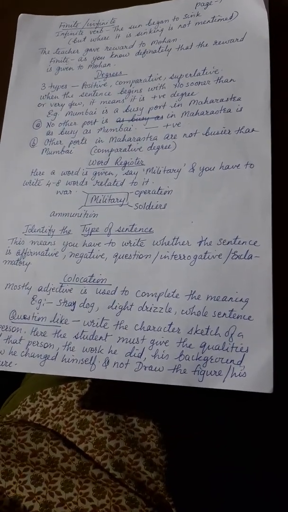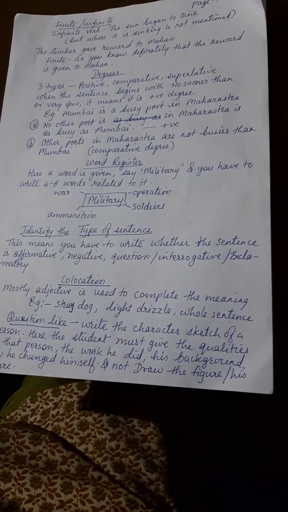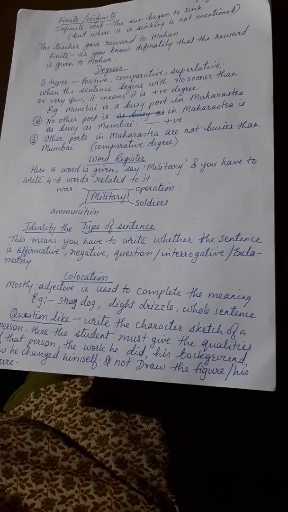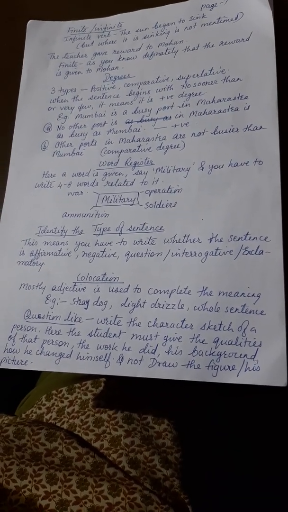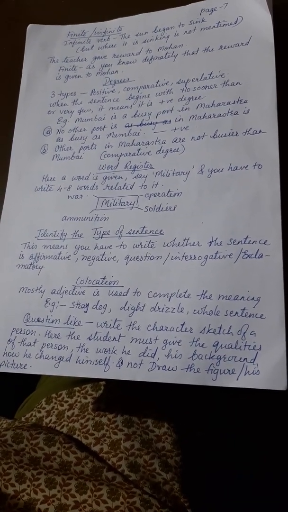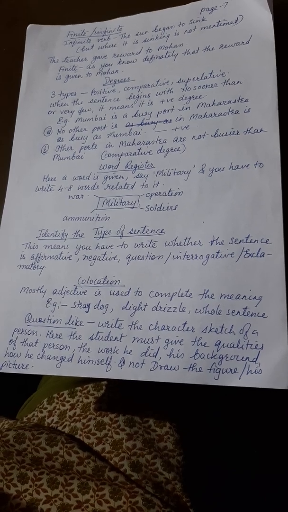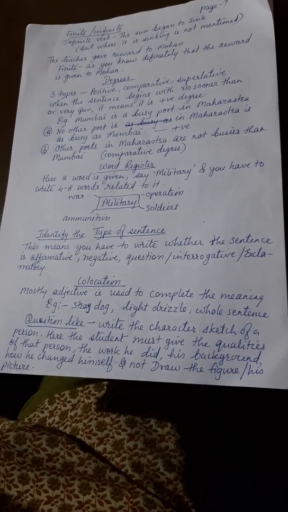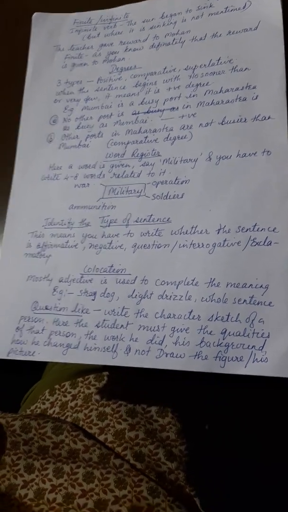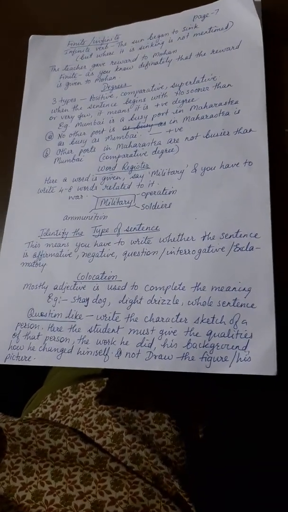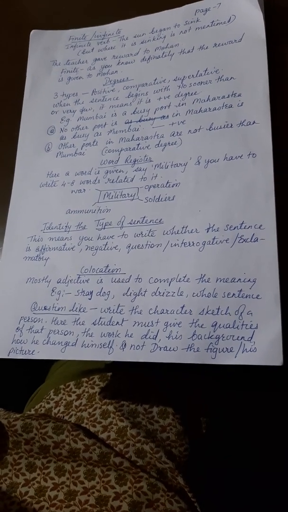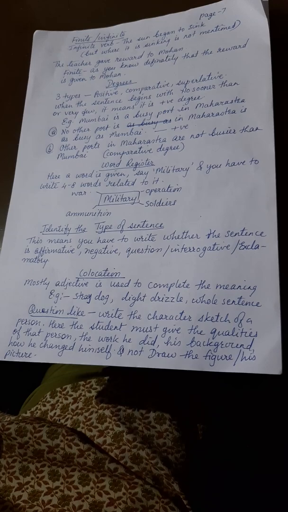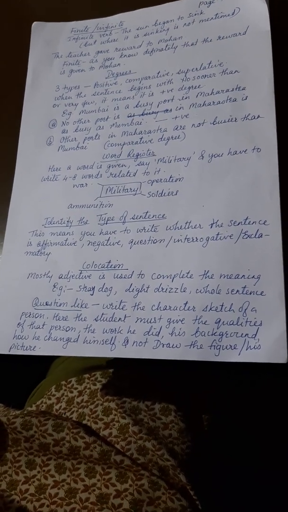Word register. Here a word is given, say military, and you have to write 4 to 8 words related to it. An example is given, military is written in the box, and then you have to write the words connected to it, like military operation, soldiers, ammunition, war, etc. Identify the type of sentence. This means you have to write whether the sentence is affirmative, negative, interrogative, or exclamatory.